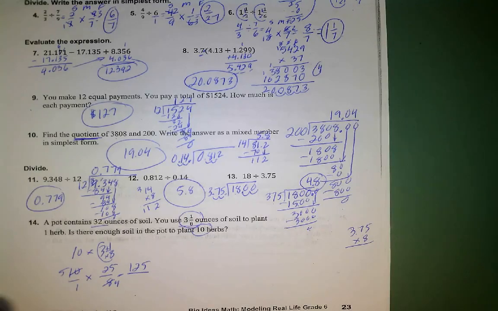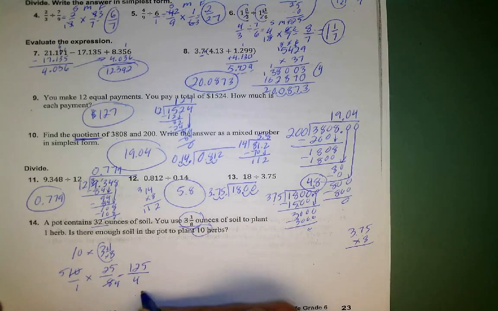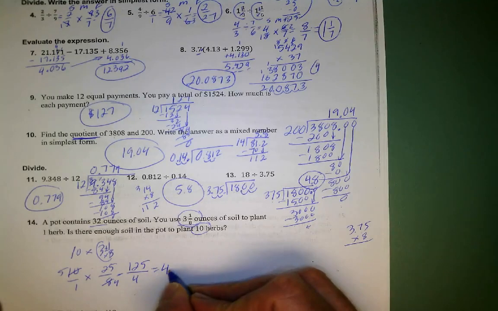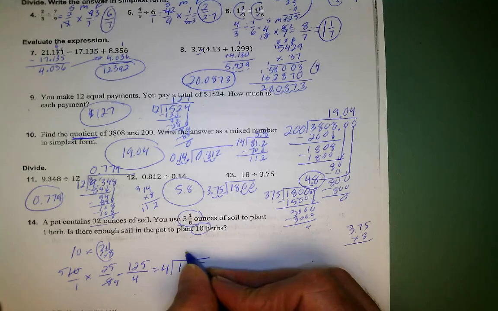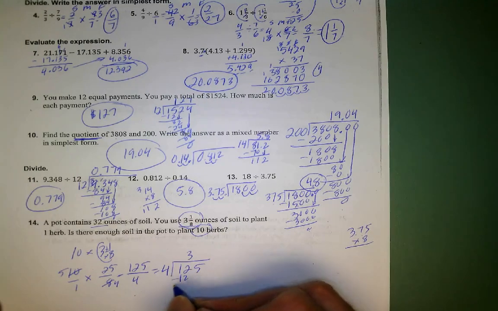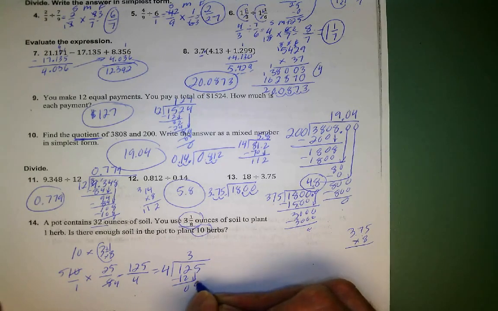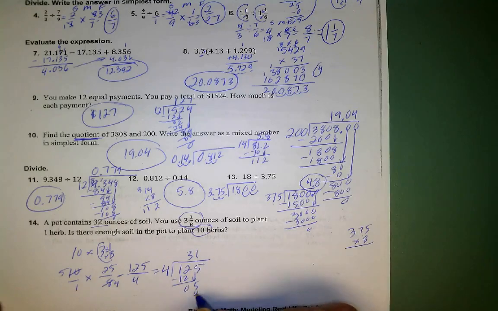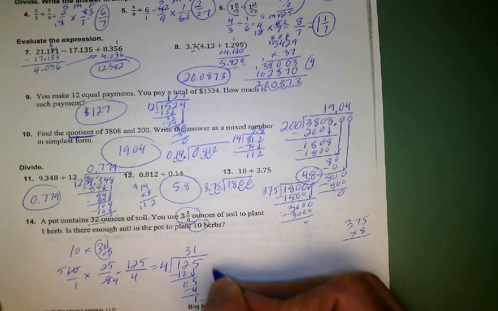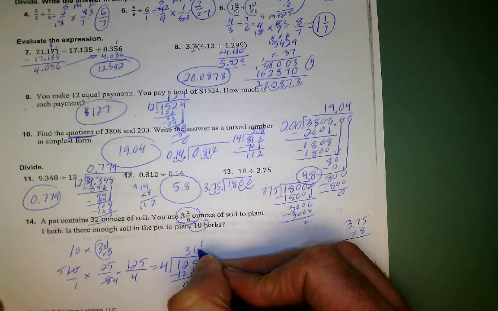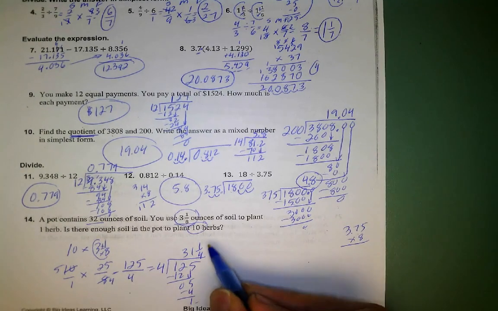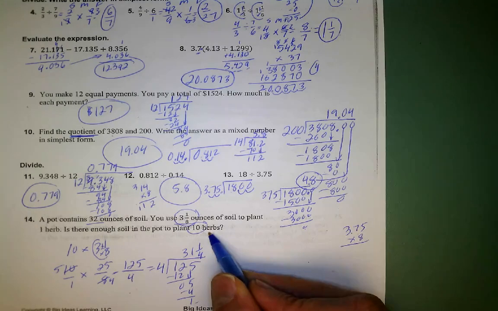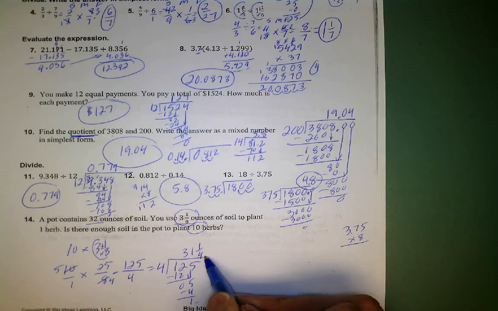Now I have to divide the bottom into the top. How many times does 4 go into 125? Well, it goes into 12 3 times. It'll go into 5 1 time. And I got something left over. I can either divide with a decimal or make that my numerator. Well, guess what? To do 10 pots of herbs, it takes 31 1/4 ounces. I got 32. Do I have enough? Yes.